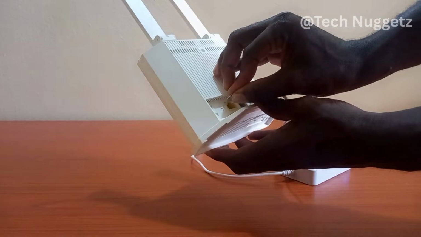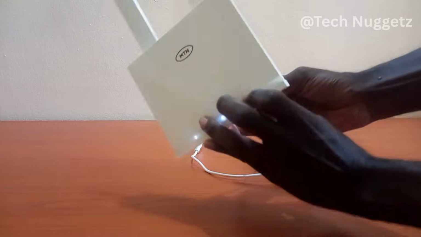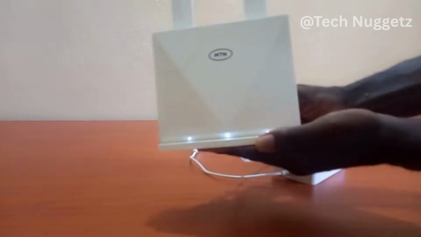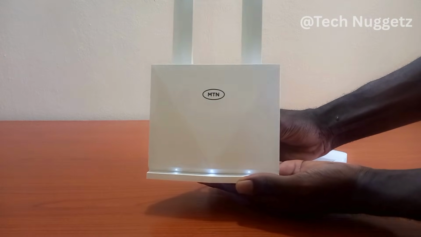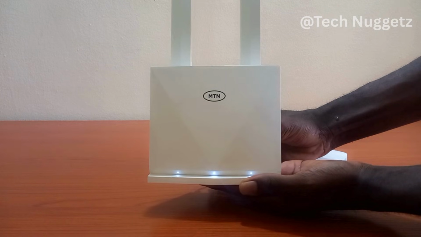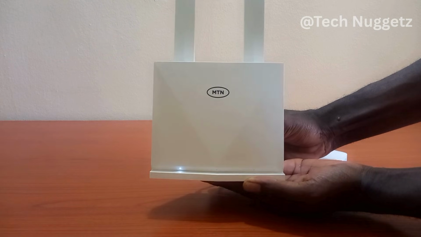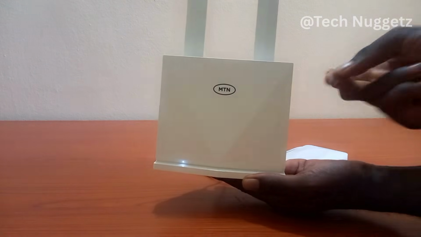So watch. Now let's observe the lights. Now the factory reset of this ZTE router is in effect. Let's leave it to boot up fully.